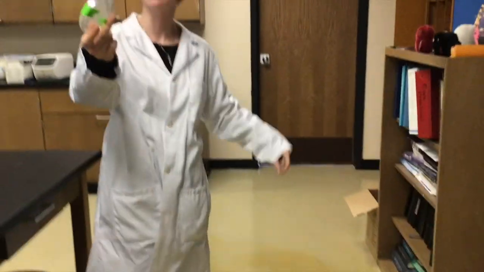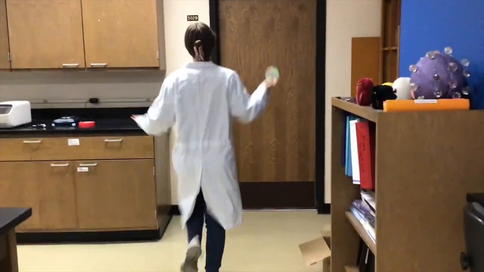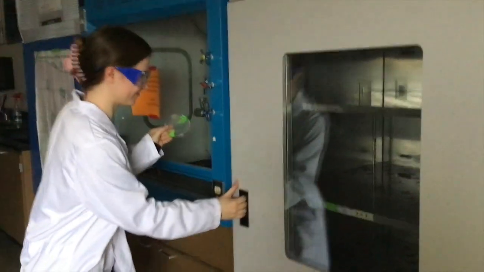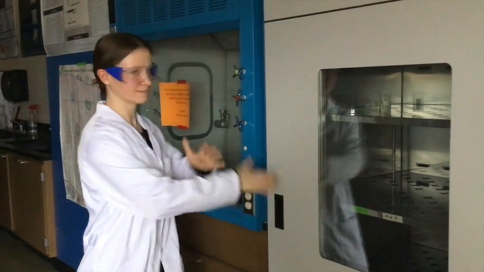Skipping with the bacteria in my hand? Yes. God. Let's go to the incubator. Yeah.